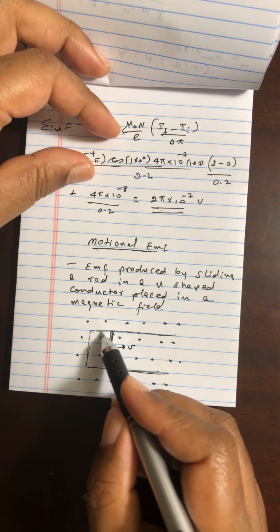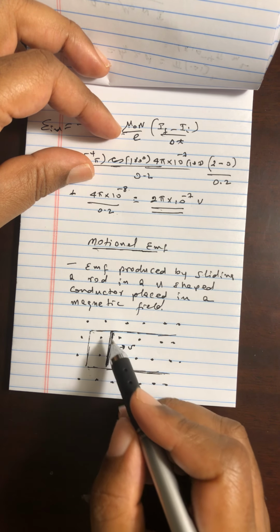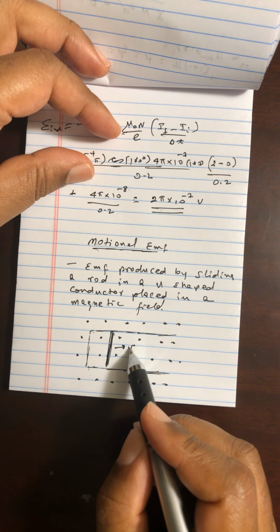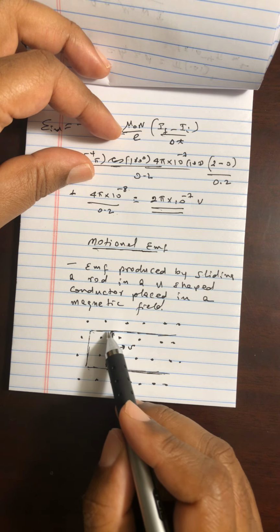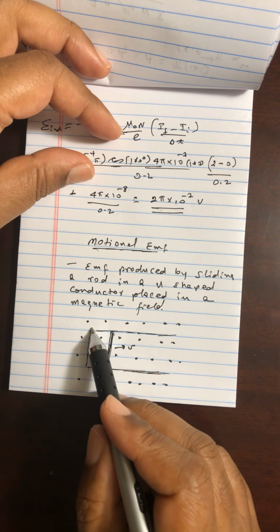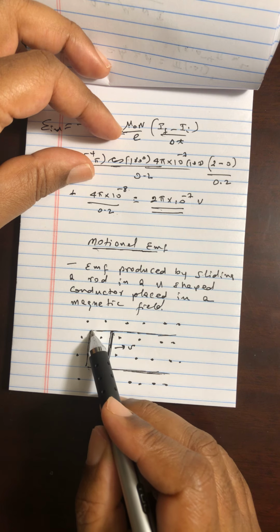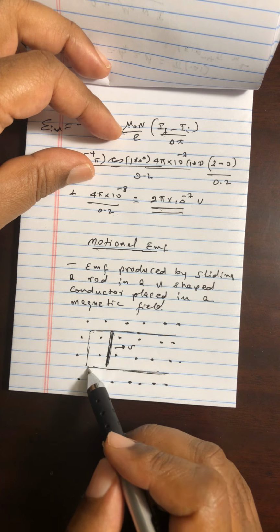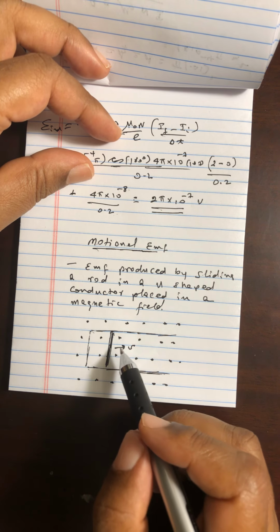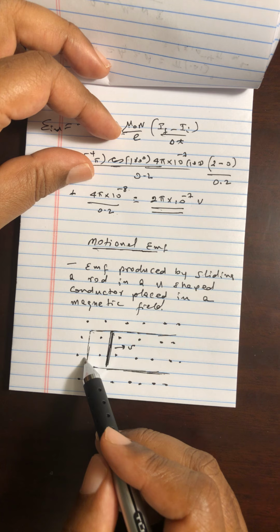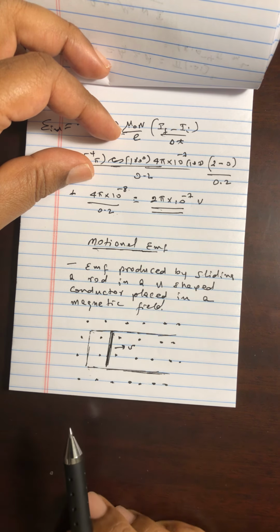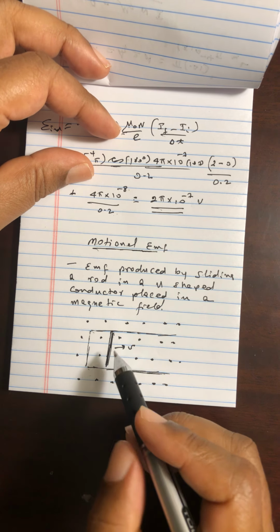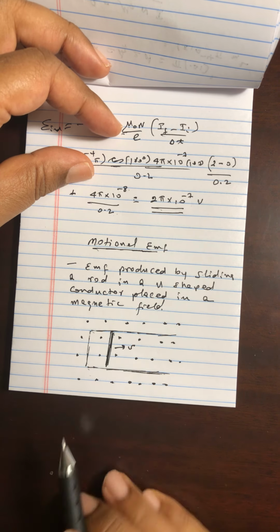Now look at this loop over here. As this rod moves, the area of this loop is changing. But remember, change in area changes the magnetic flux, and change in magnetic flux produces induced voltage, and that induced voltage produces current over here. So we're going to have induced voltage or induced current in this loop because of the change in area. So this is an example of producing EMF by changing the area of the loop.